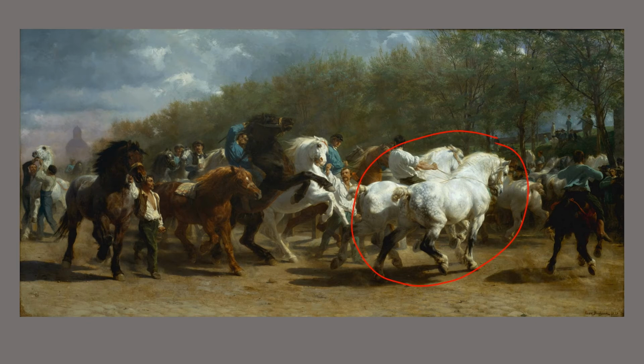And so she's taken advantage of these beautiful high contrasting colors of these different horses, this wonderful opportunity to describe form and muscles and action, and this very dynamic scene of this horse fair. This is an enormous painting. It's 16.5 feet, and this was painted in 1853.